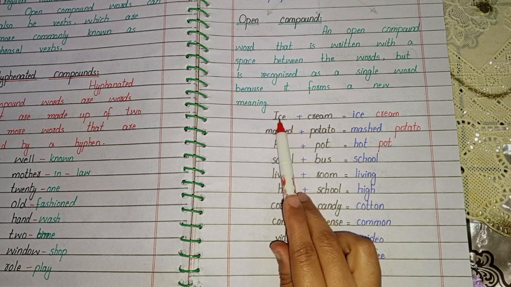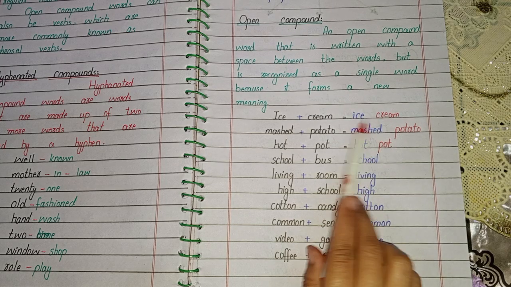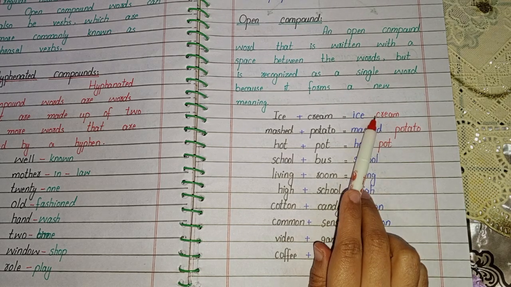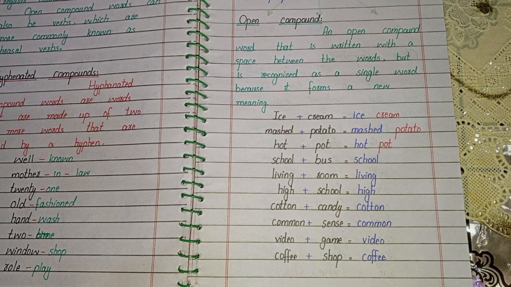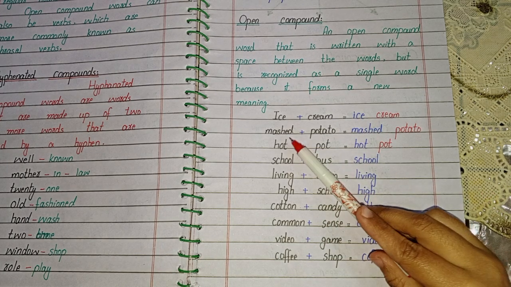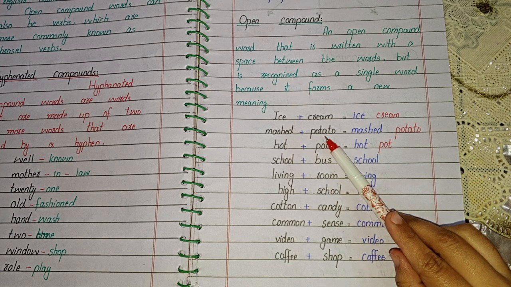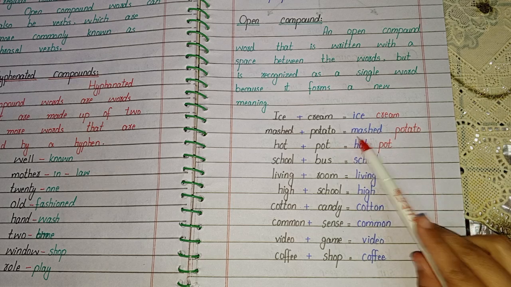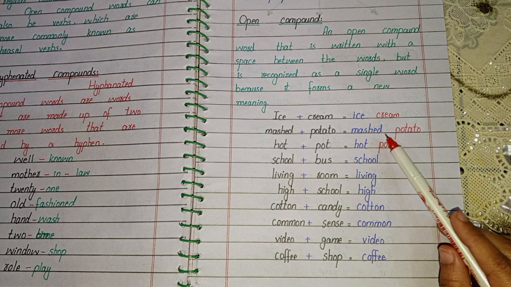But when we join the two words, ice cream, it becomes a new word that is called an open compound. And next example, mashed has its own meaning. Potato is also a meaningful noun. When we join both words, they make a new word which has its own meaning.